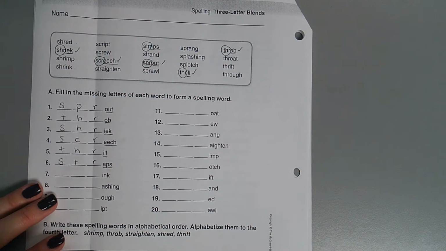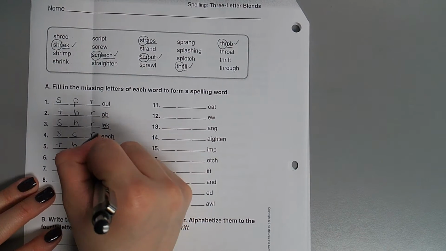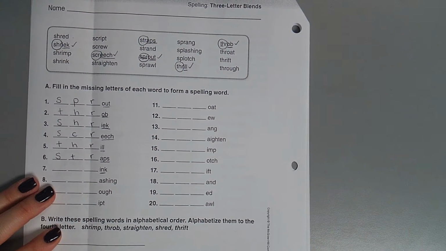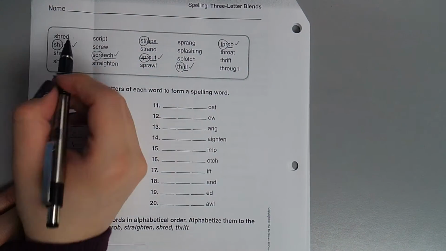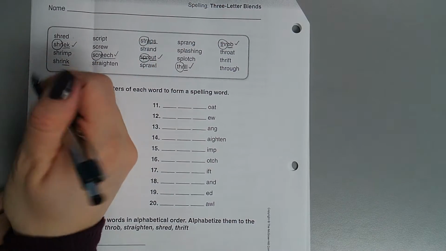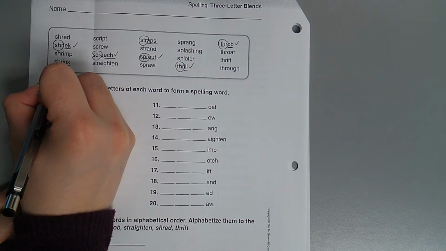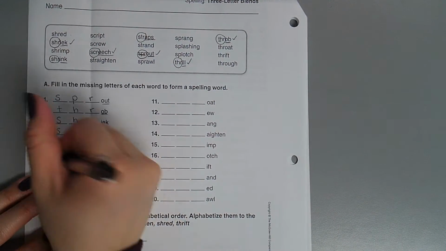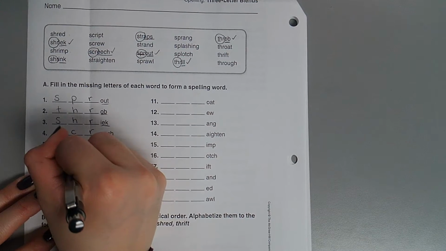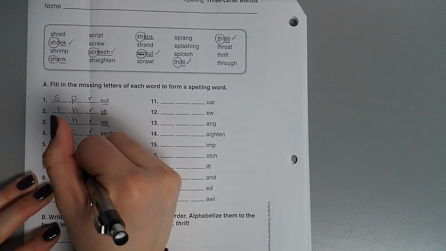Number 7, we have ink. The word that matches that is shrink, because we have that same ending. And then we have that beginning S, H, and R sound, just like shriek. So we have that shr. And if we put it together, it would say shrink.